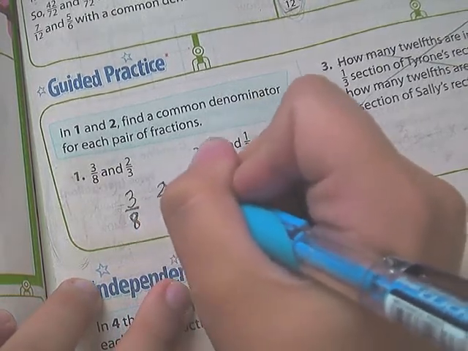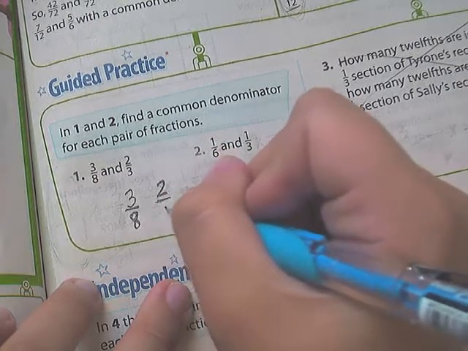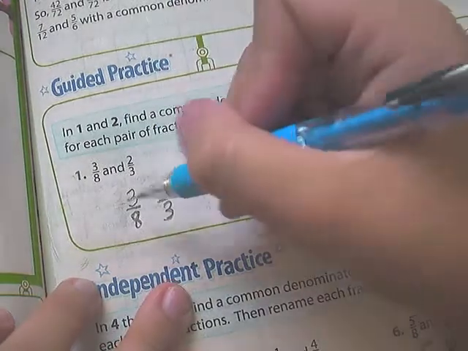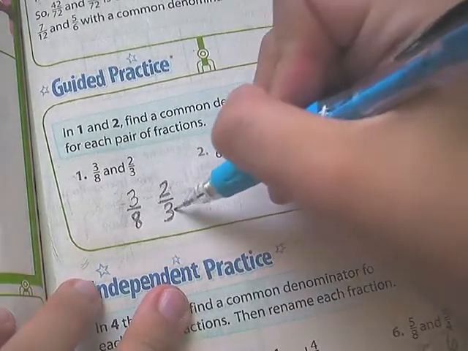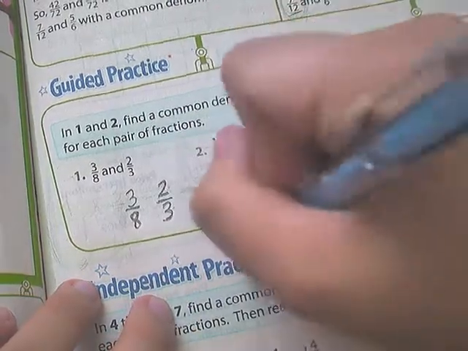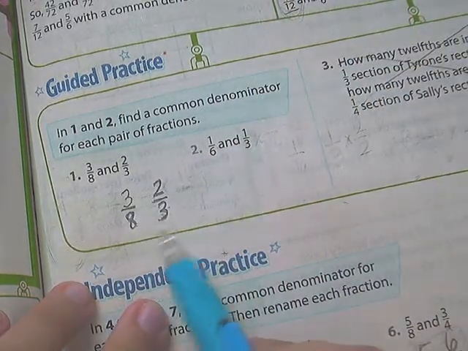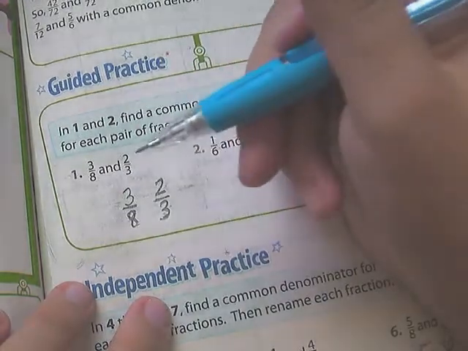And 2 over 3. And remember, we're not adding. We're not subtracting right now. We're just finding a way to get a different denominator. So we have 3 over 8. And then we have 2 over 3. So what they would want you to do is to multiply 8 times 3 to get your common denominator.